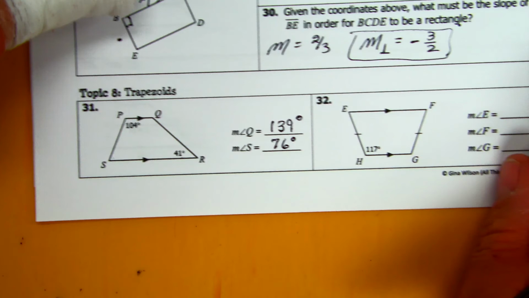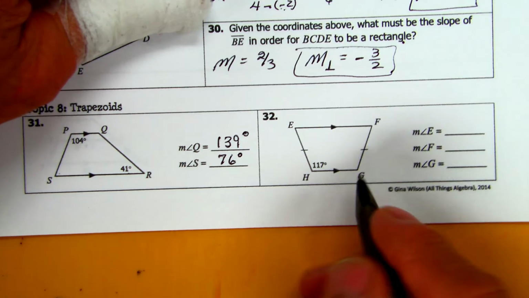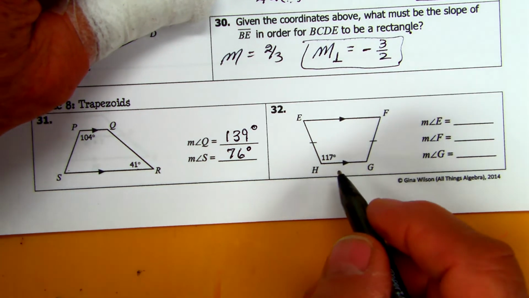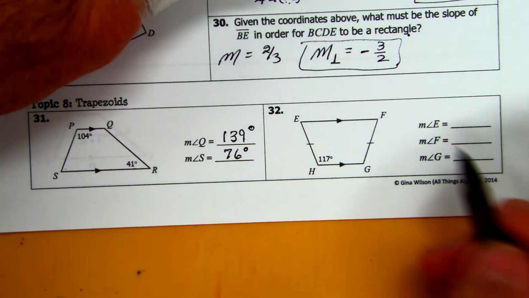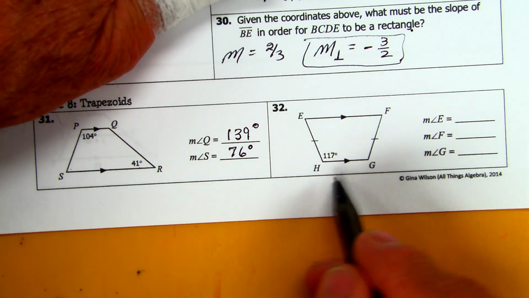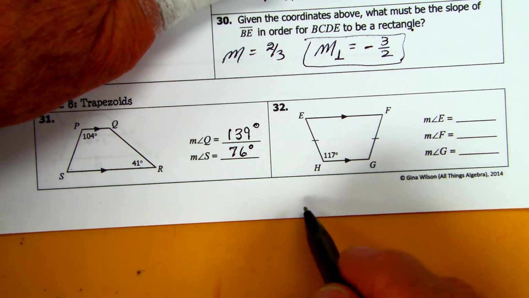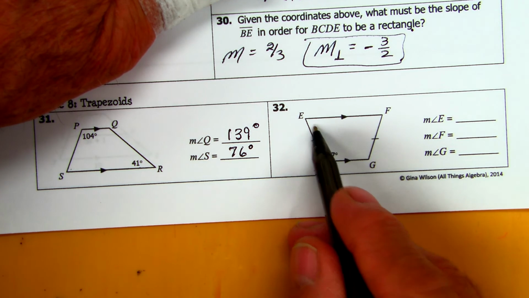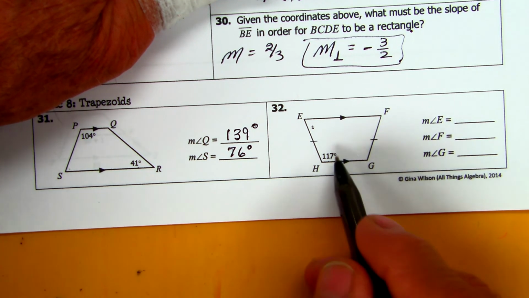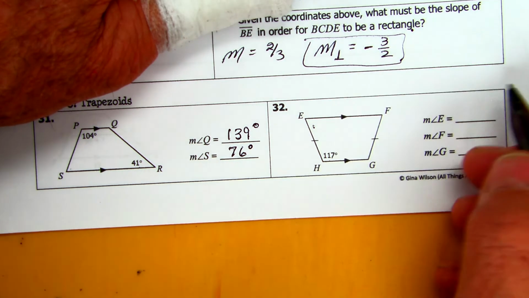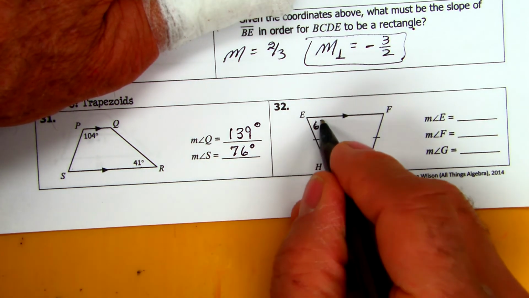Okay. Now, 32 is an isosceles trapezoid. Now, the thing we know about an isosceles trapezoid when we talk about angles is that the base angles are congruent. These base angles are congruent. So angle E, now, these are supplementary. So angle E would be 180 minus 117, which would be 63 degrees.